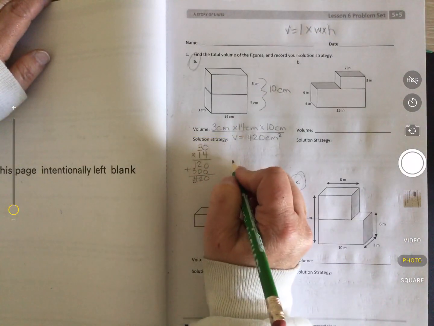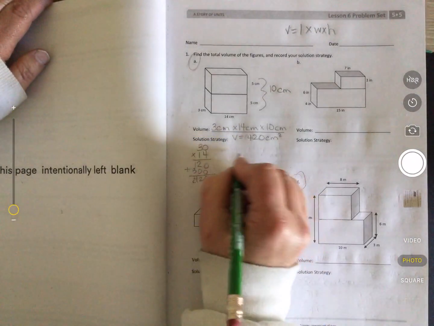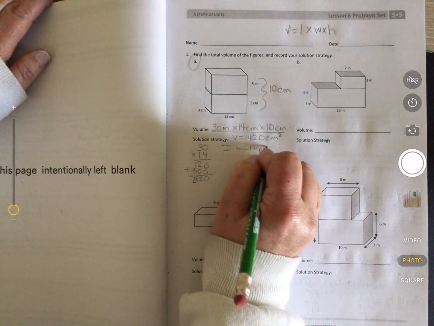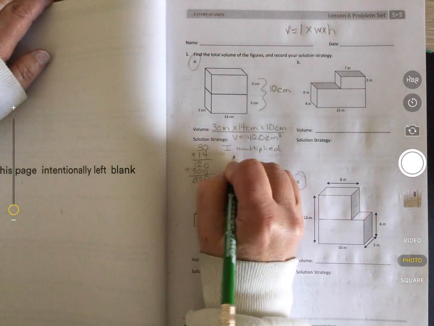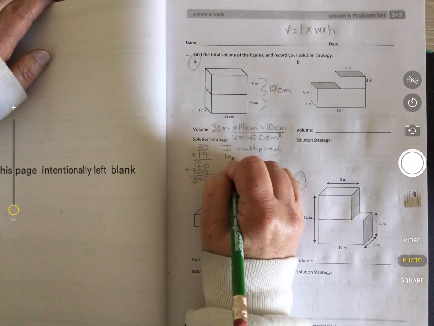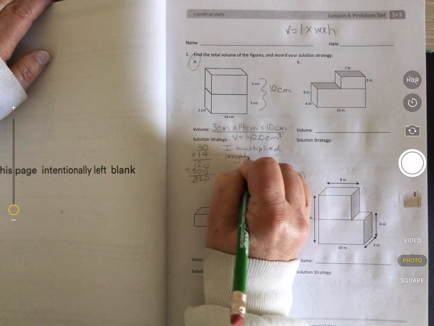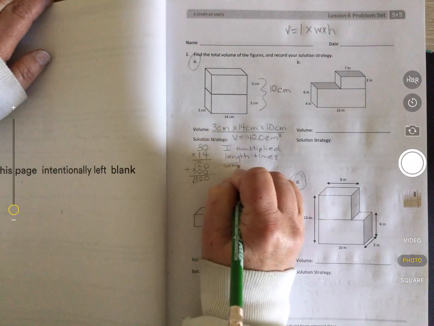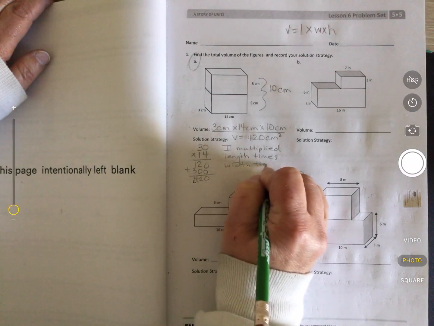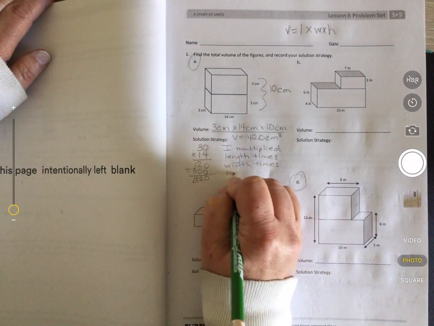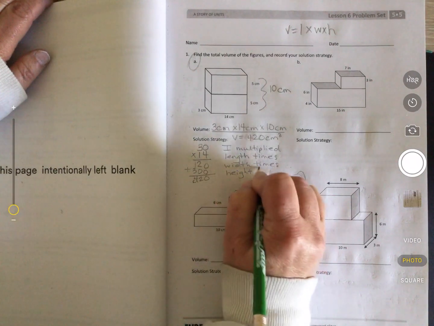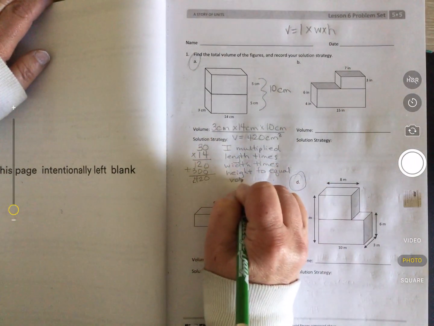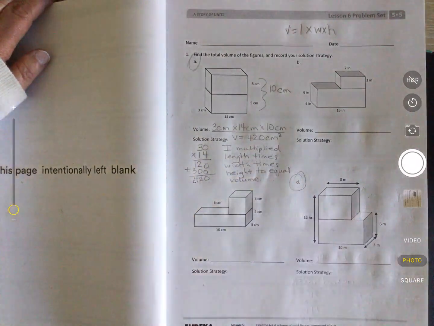And if we want to explain in words, we can say I multiplied length times width times height to equal volume.